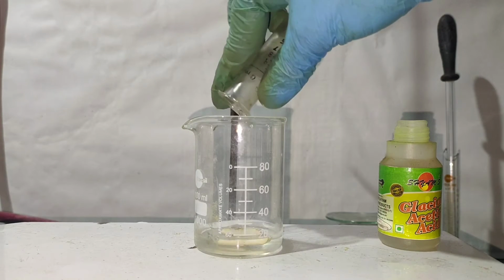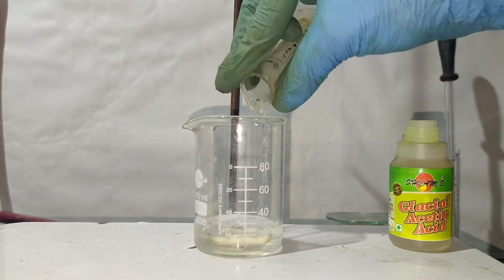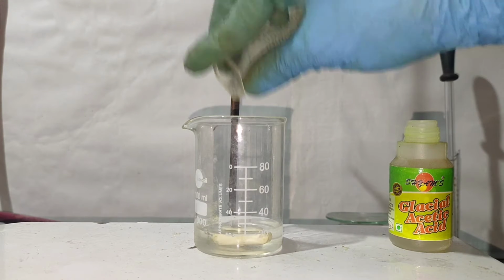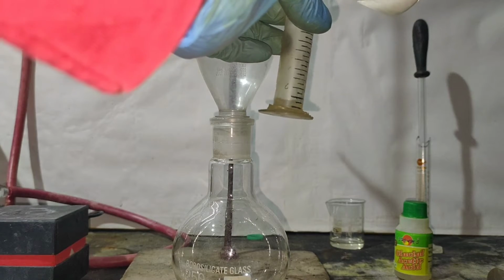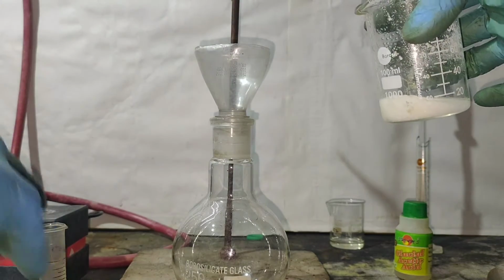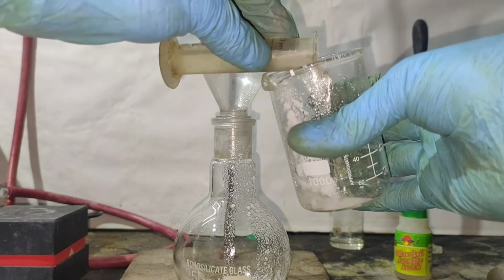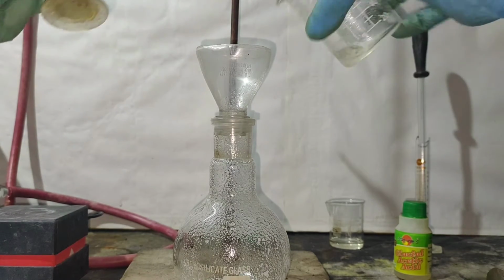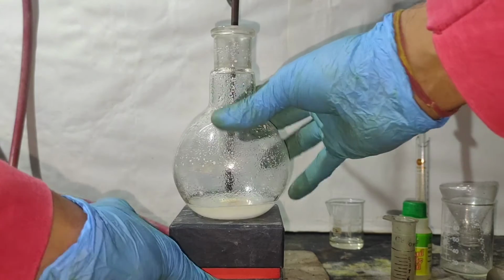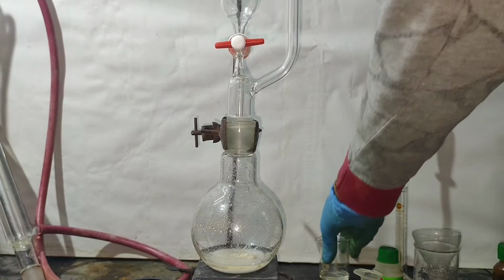Then I took 15 ml of glacial acetic acid in a beaker and then to it I added 5 grams of crushed naphthalene powder and stirred it. The naphthalene did not dissolve in acetic acid, so I decanted off 10 ml of acetic acid and transferred the suspension to a flat bottom flask. The decanted acetic acid was used to transfer the stuck naphthalene into the flask. Then I placed the flask on a magnetic stirrer and placed a stir bar in it.